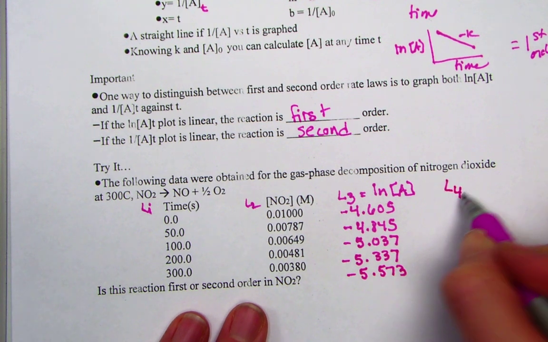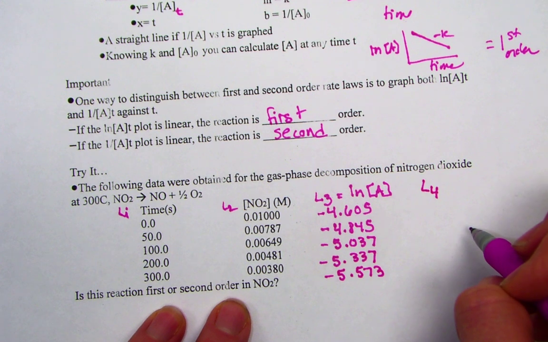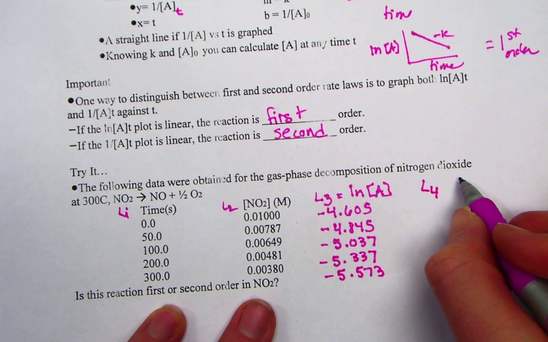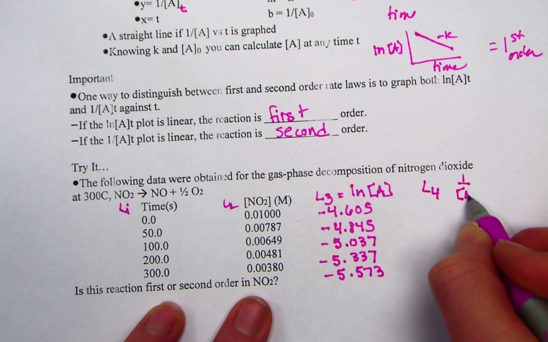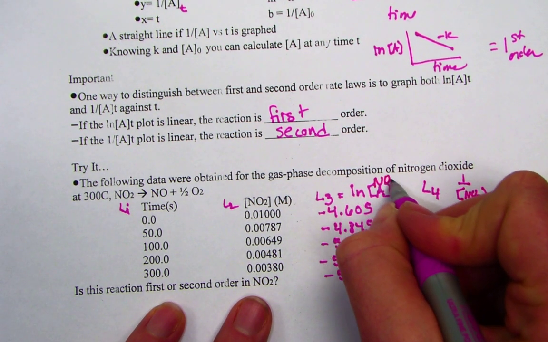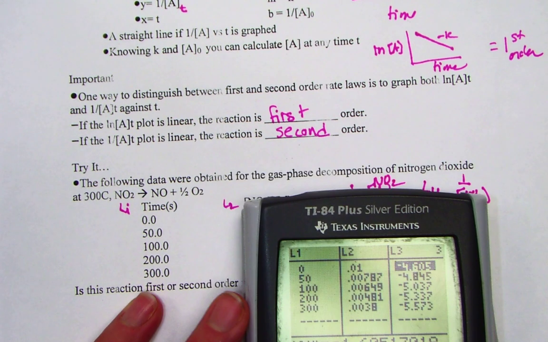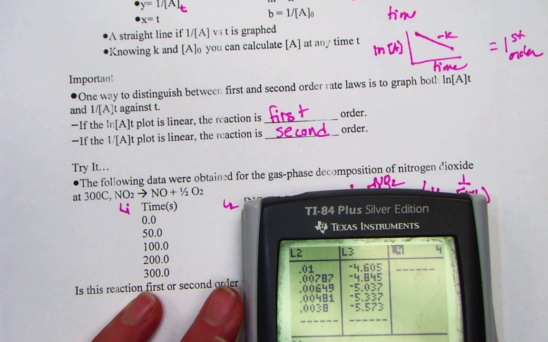We also need to consider list 4. In list 4, I want the reciprocal of list 2. So I want the concentration of our reactant, NO2 or A. It looks like I have flipped. That's really NO2. But let's make the calculator do that for us. So again, I'm going to move my cursor to the top of list 4.